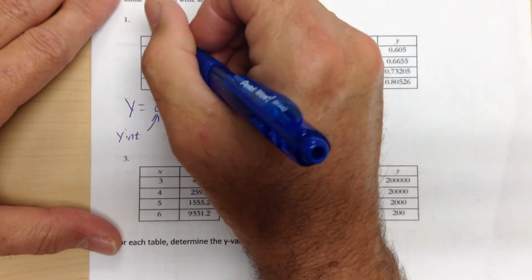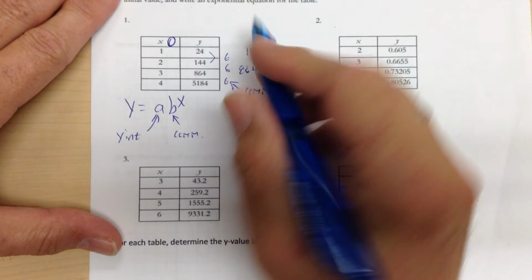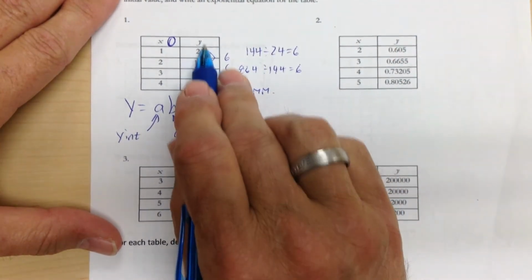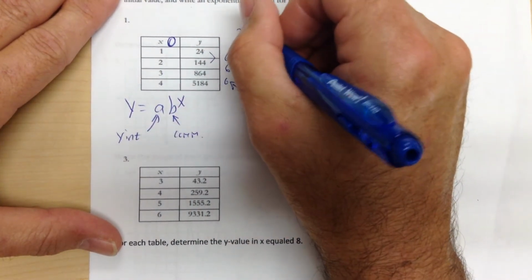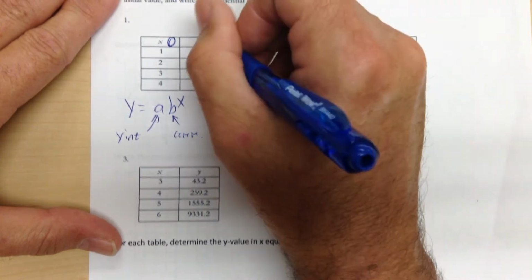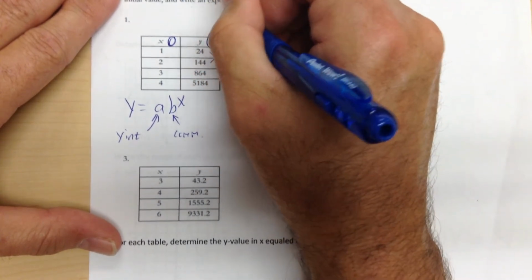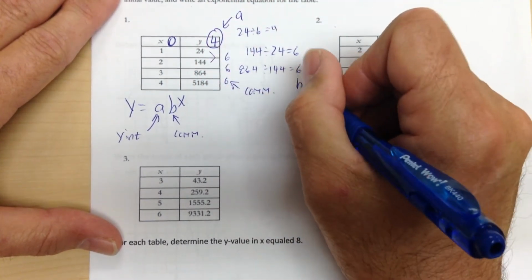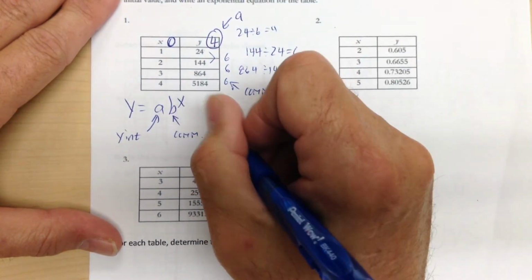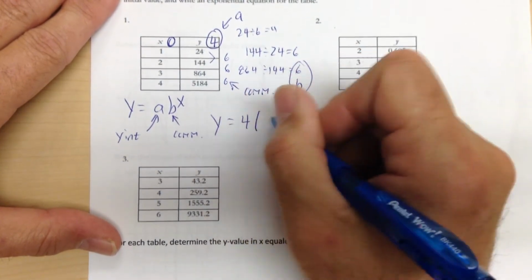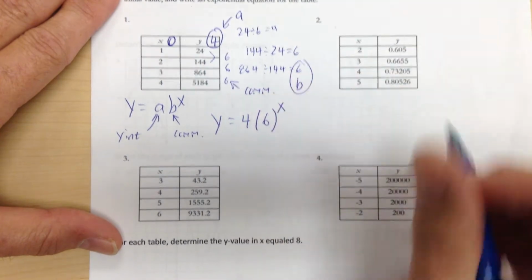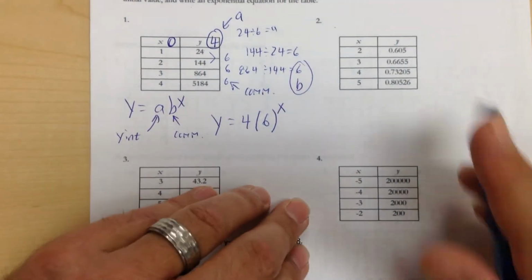Now then, we need to get our zero term. So if I put 0 here, if I go down, I multiply. If I go up, I divide. 24 divided by 6 would be 4, wouldn't it? That's my a, and this is my b. Okay, so I'm going to have y equals 4 parentheses 6 to the x. Okay, let's go over here.